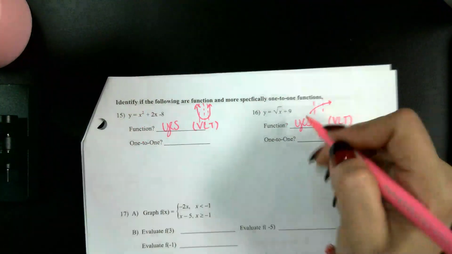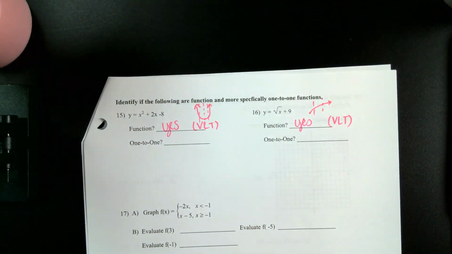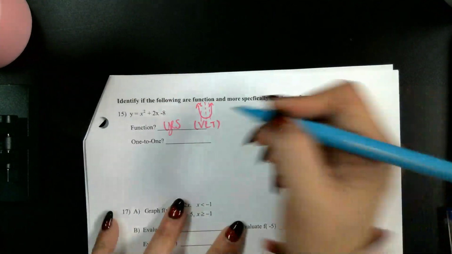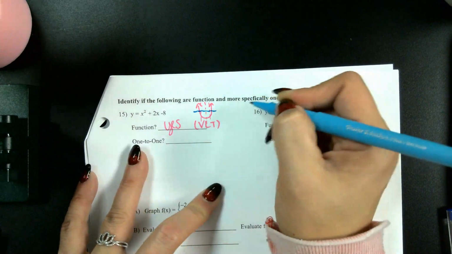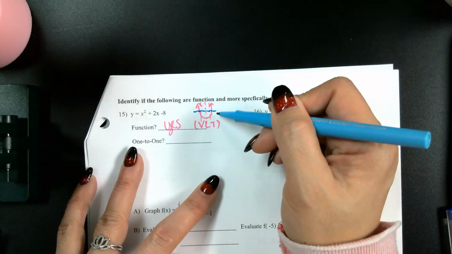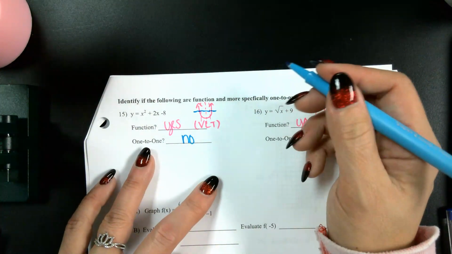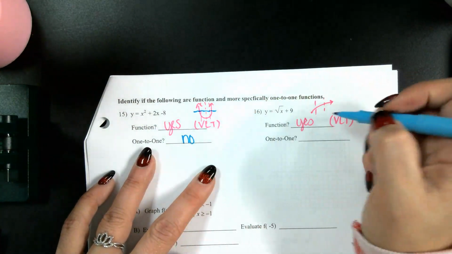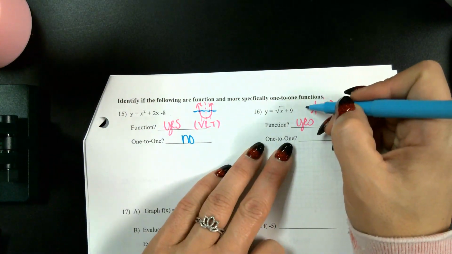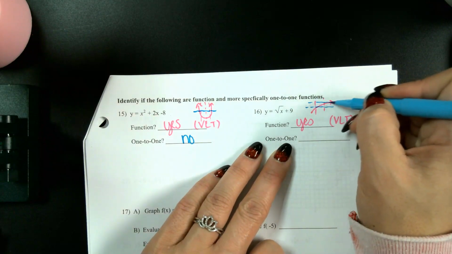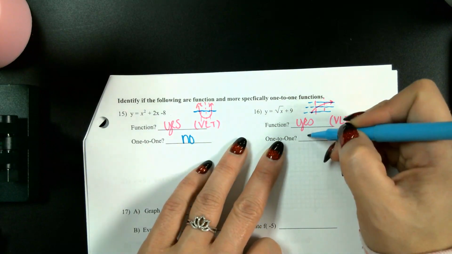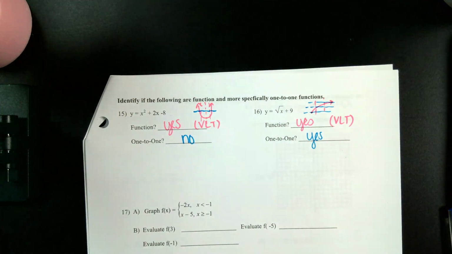Now, to figure out if it's one-to-one, we use the horizontal line test, so we go this way. Isn't this blue line hitting it twice? Yeah. That's the reason it's not one-to-one. And then this one over here, if you guys drew horizontal lines, it's only going through one at a time, so that one's a yes, that one's okay.